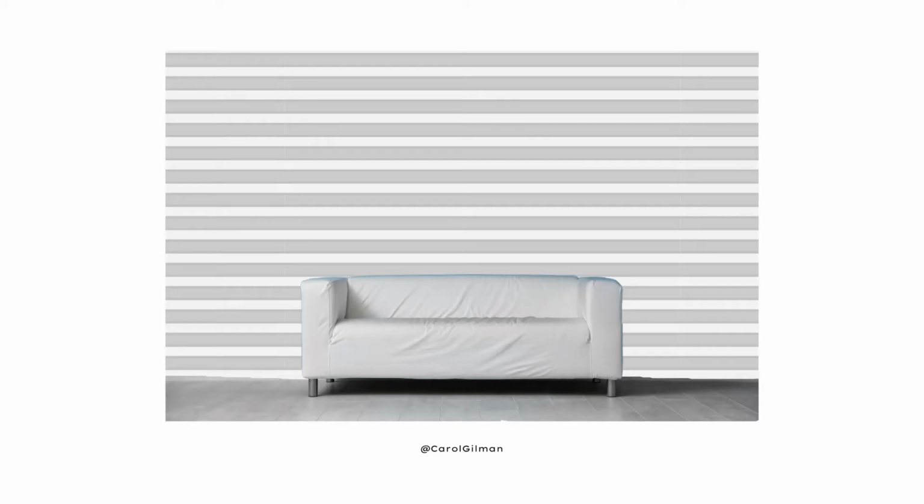The other thing that's happening here too is that those horizontal lines are repeating the horizontal lines of that sofa. So using line is a way to accentuate or even tone down some other type of line that's happening in a room.